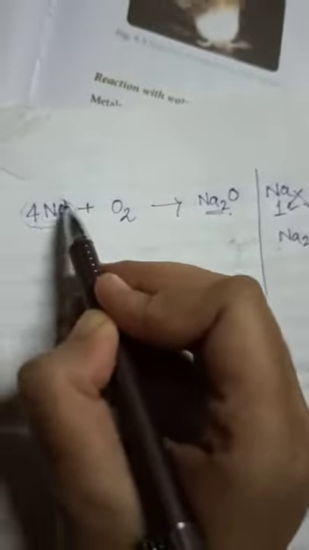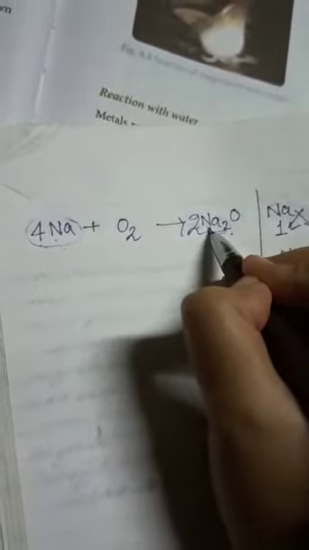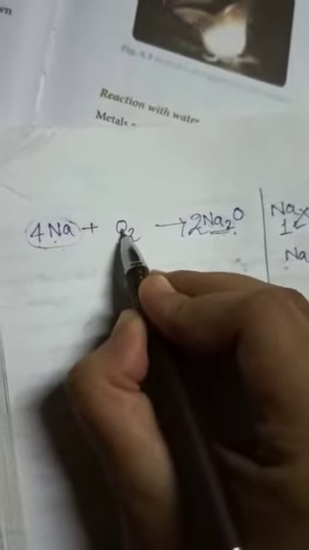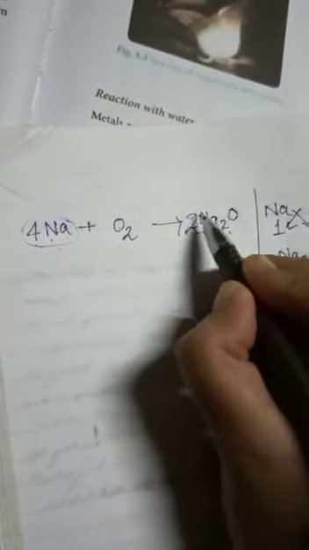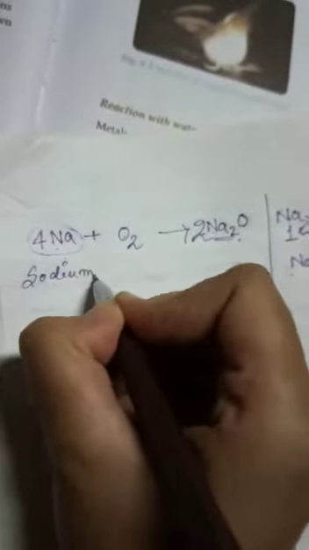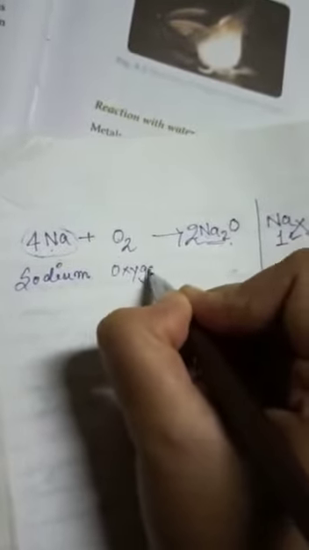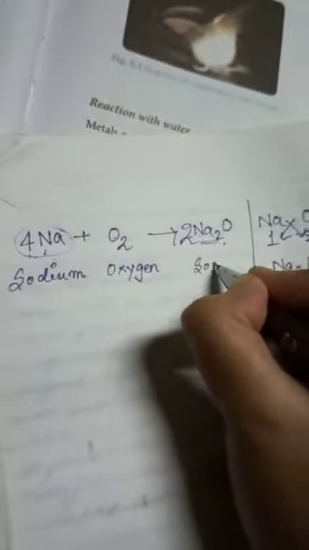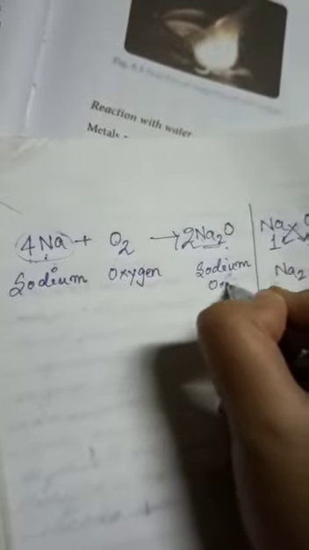When I try to balance it, on the left hand side we have 4 atoms of sodium. Here we have 2. So in order to make it 4, I will add 2 here. 2 twos are now 4 atoms of sodium. Here we have 2 atoms of oxygen, and here also we have 2 atoms of oxygen. So the chemical reaction is balanced. So whenever a metal reacts with oxygen, it gives metal oxides. I have taken sodium here, so it will give sodium oxide.